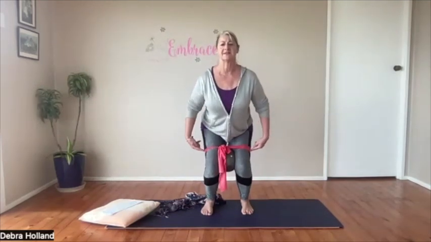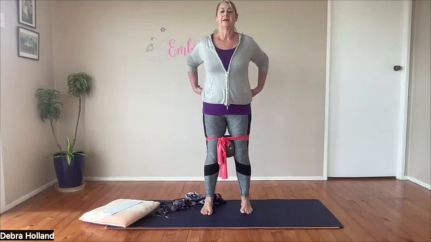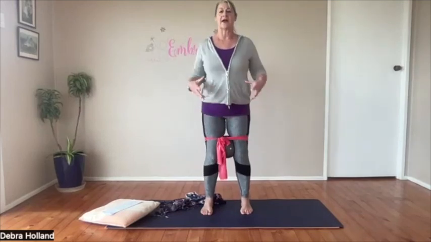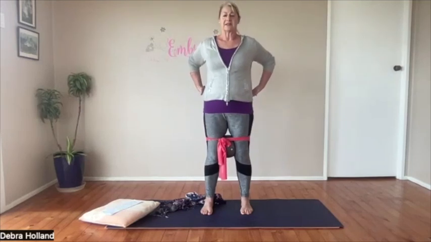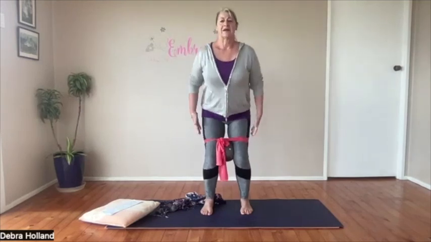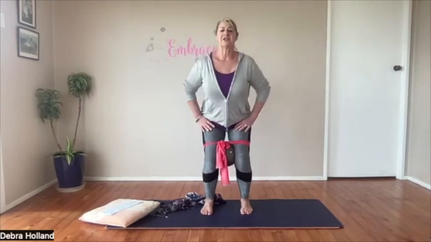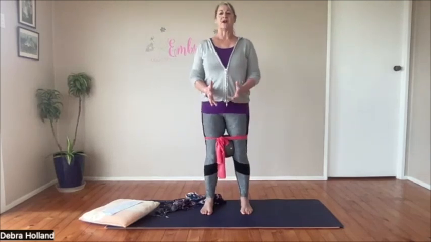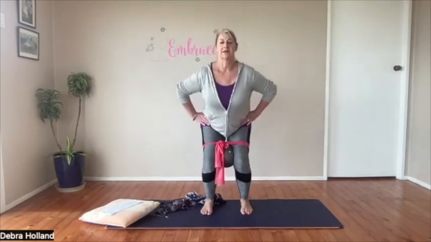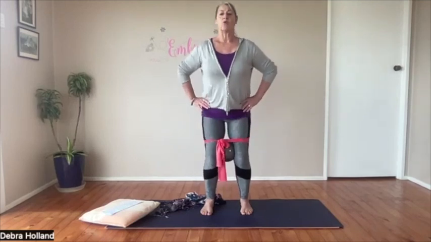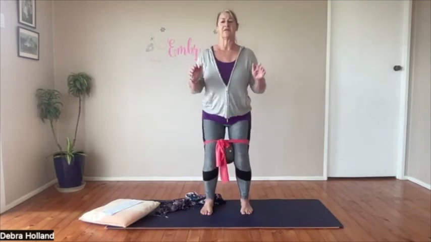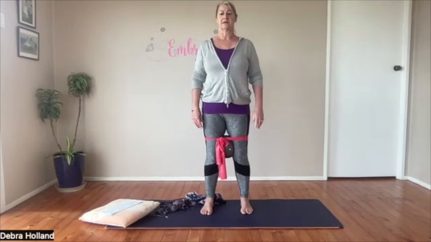So the band is there to give your brain feedback from glute medius. As you've got that little bit of tension in the band, your brain can find glute medius and outer quads. And as you come up, you're going to squeeze the ball to find your inner quads and your adductors, pelvic floor. So just small range. You don't want to go so deep that it irritates the knees.